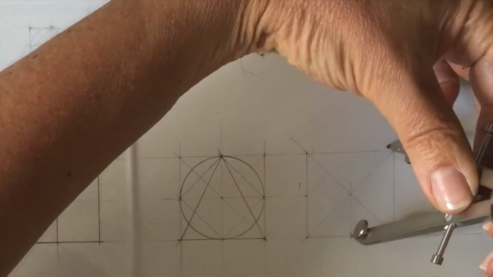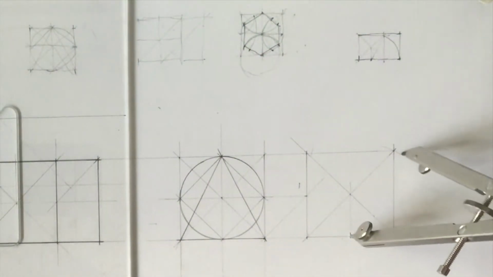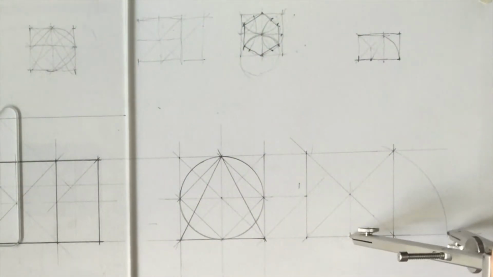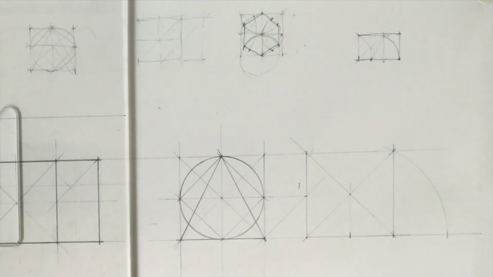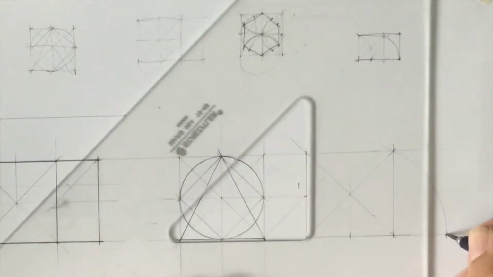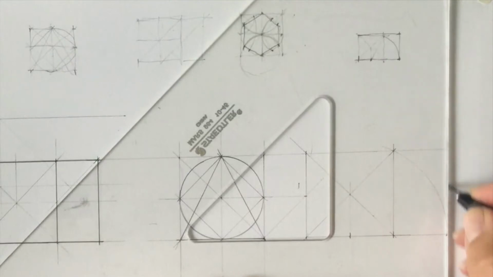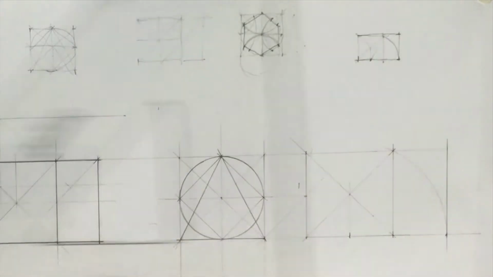So right there. And this is one that you do want to be precise on because it'll show up as you build more of these, decrease the size of them. So right now, that extending becomes my golden mean rectangle.